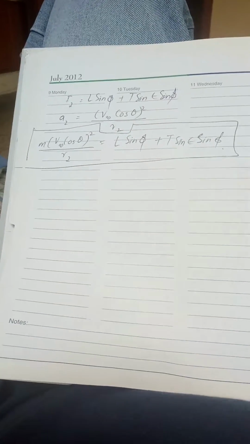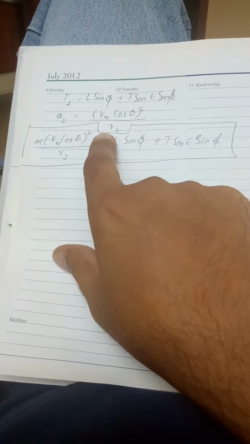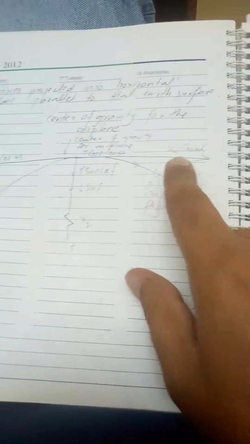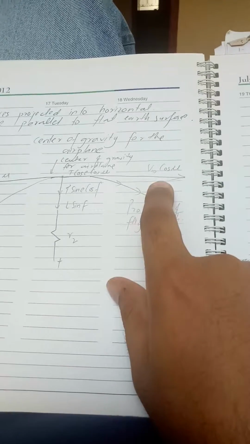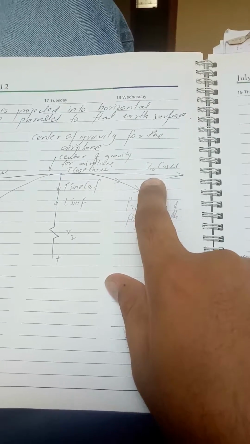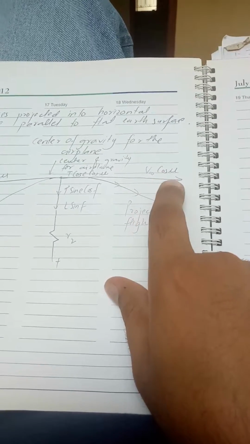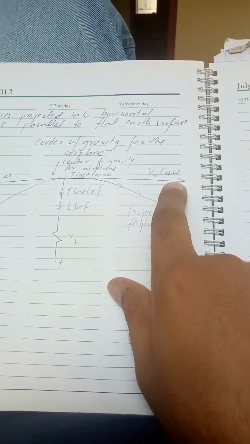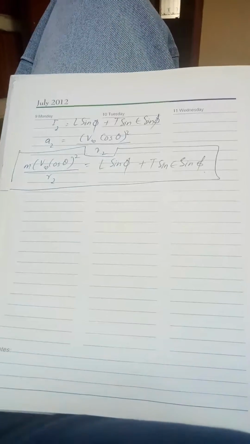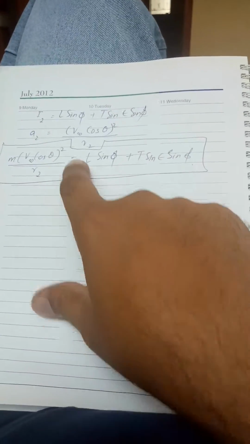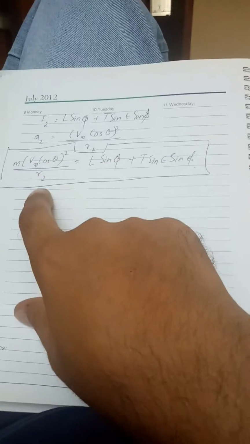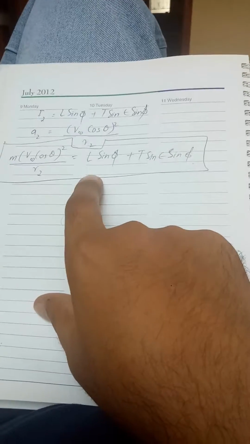This and this added for this view, L sin theta and this, and the acceleration would be this one, the change in the velocity producing the acceleration, V cos u whole squared divided by R. So that whole effect will give us ma equal to this component of force.